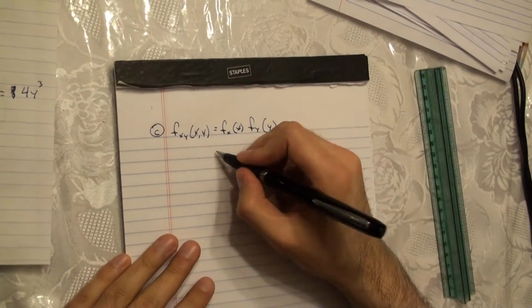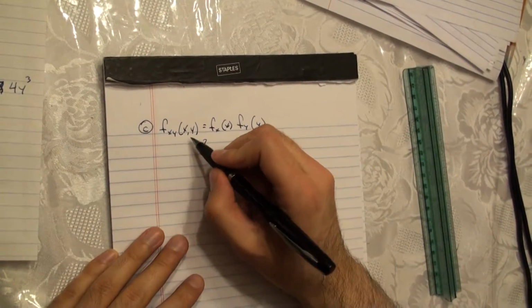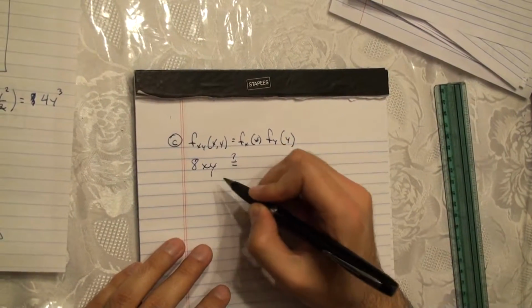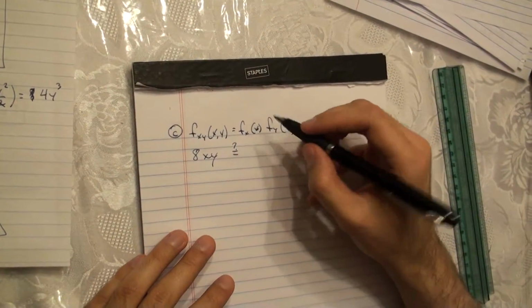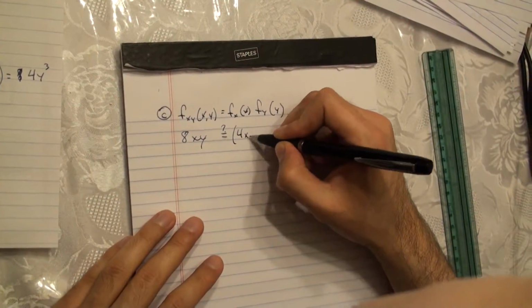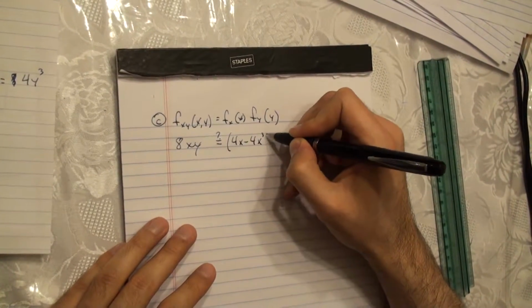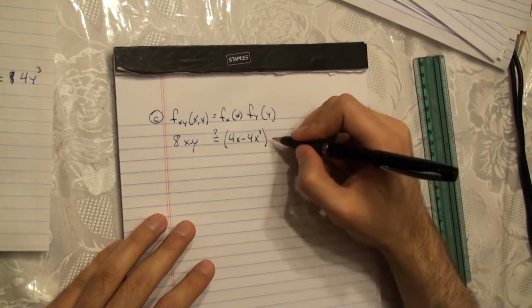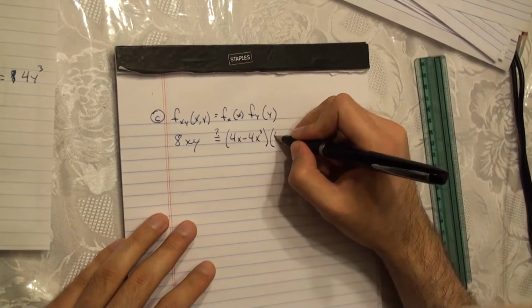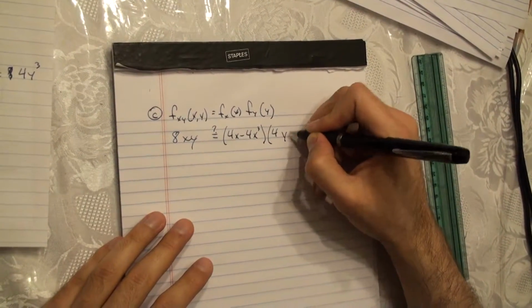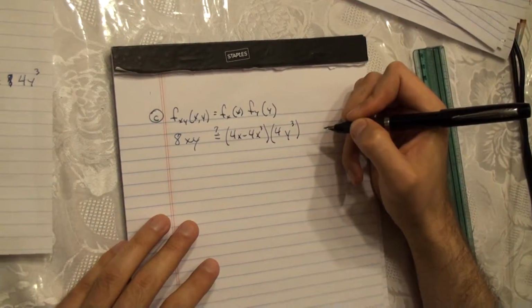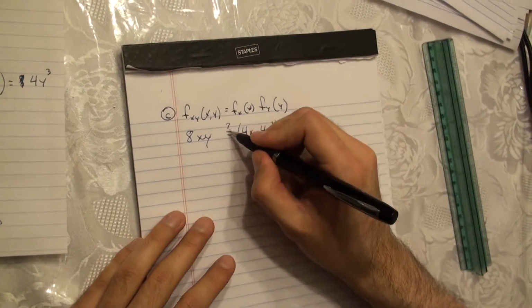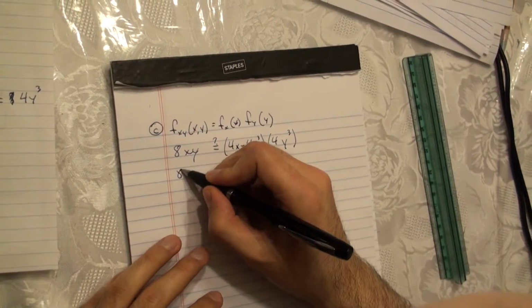So let's check that this condition holds. F of xy is just going to be 8xy. f of x we found to be 4x minus 4x cubed, times f of y was 4y cubed.